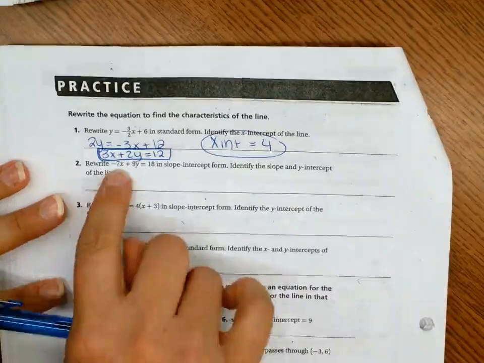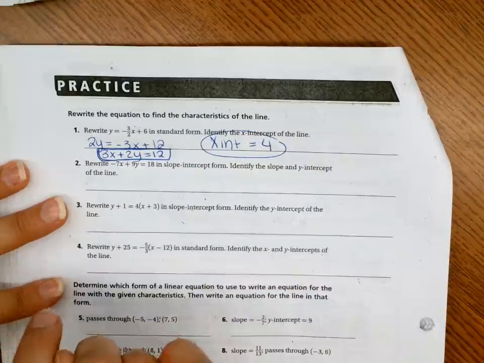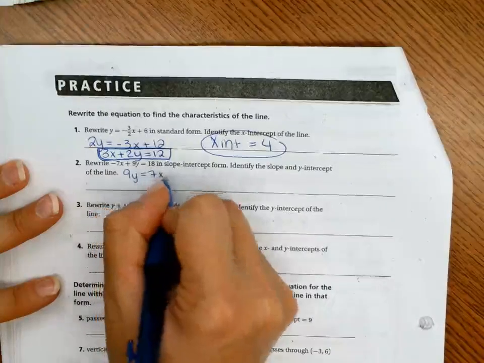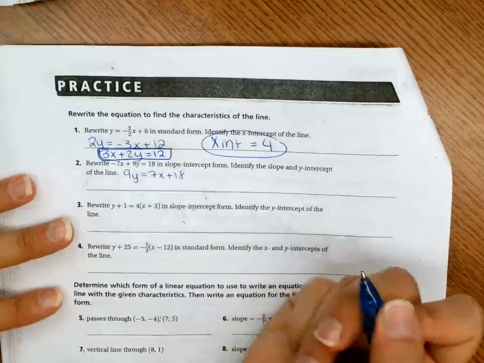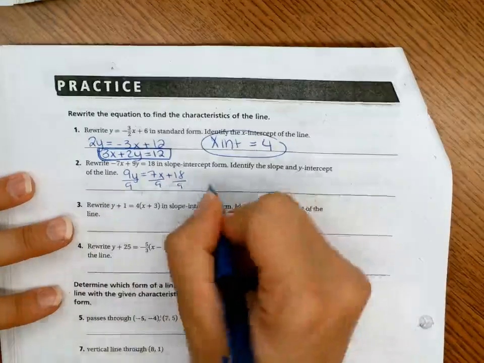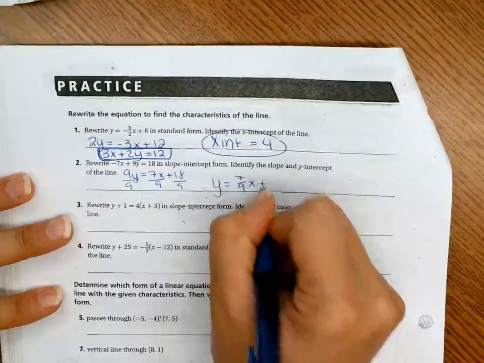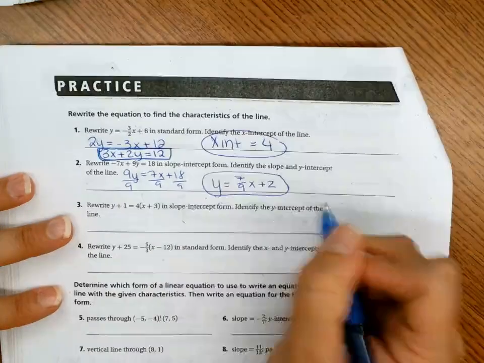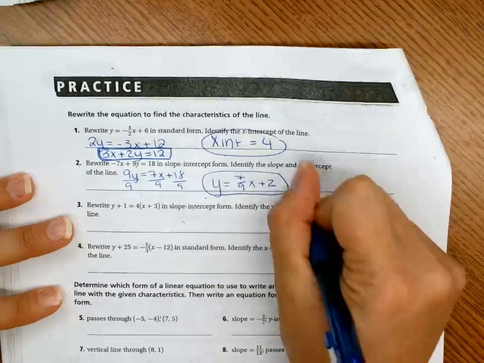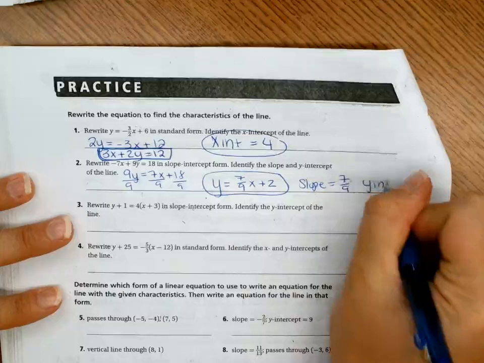Rewrite this standard equation into slope-intercept form. So I need it to be y equals mx plus b. So I have 9y equals 7x plus 18, right? I divide by 9 everywhere. And I'm left with y equals 7/9 x plus 2. So my slope is 7/9, and my y-intercept is 2.